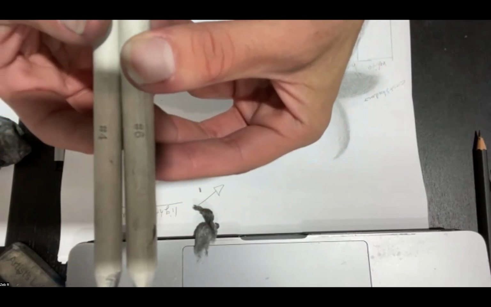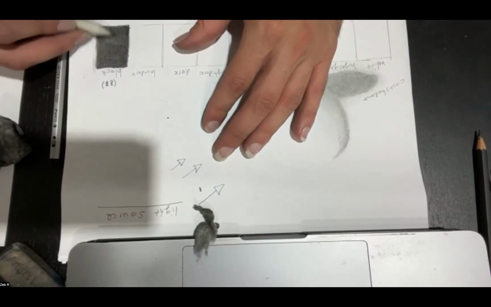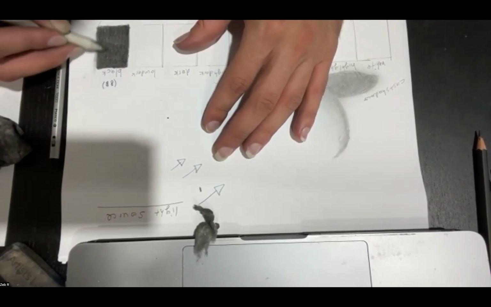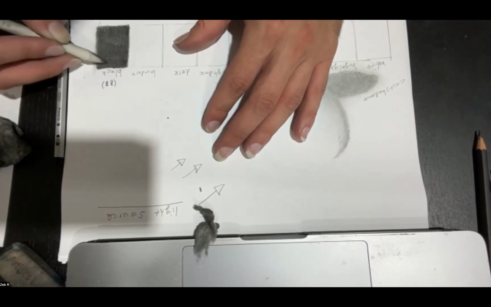Blending stumps. Yeah, so I put that in there. I just found something on Amazon. No, I'm not an affiliate, I just found something, and at least you could see what it is and what they are.